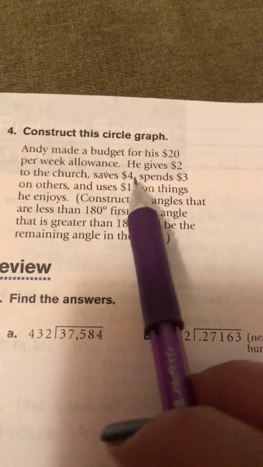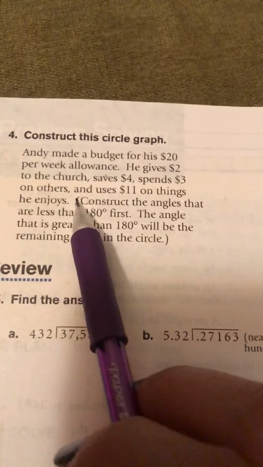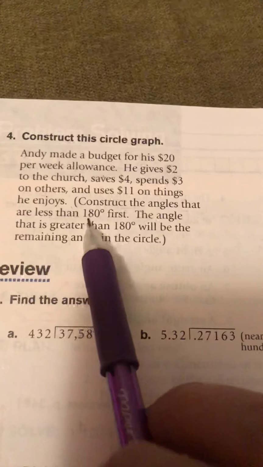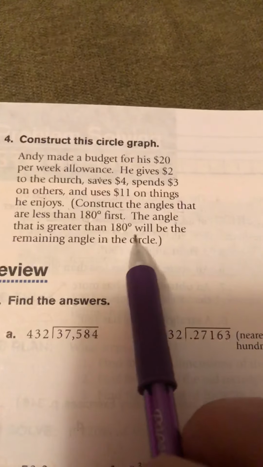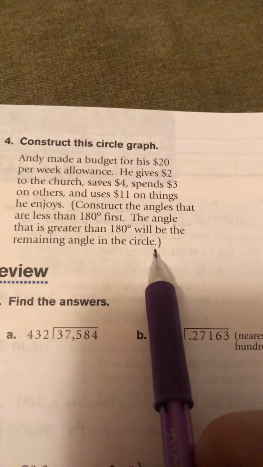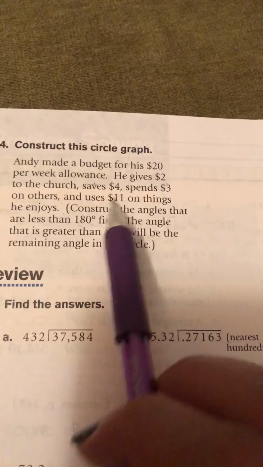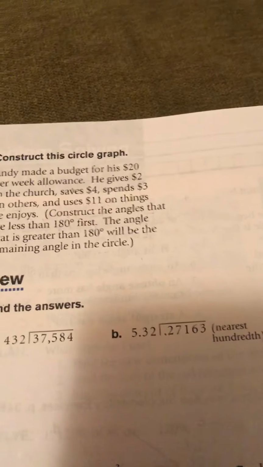He gives $2 to the church, saves $4, spends $3 on others, and uses $11 on things he enjoys. Construct the angles that are less than 180 degrees first. The angle that is greater than 180 degrees will be the remaining angle in the circle. Okay, so again, you're going to need to add the money that they're saying, then that will be your denominator, and you have to figure out the difference there.